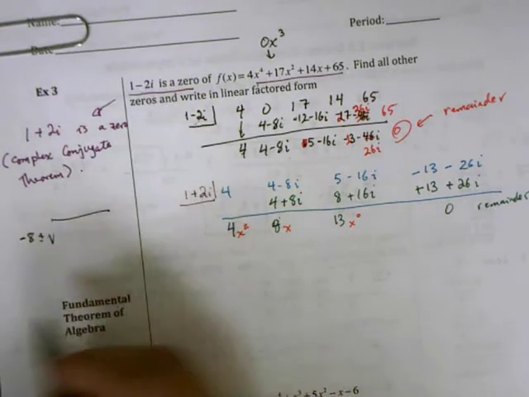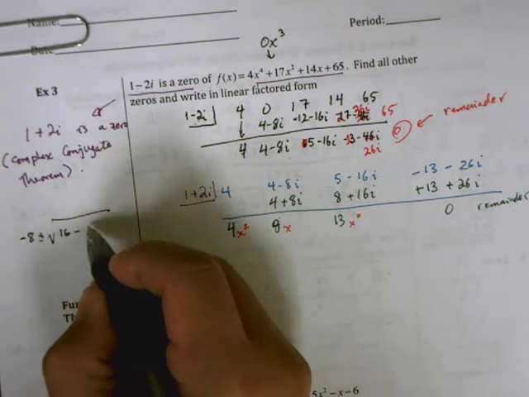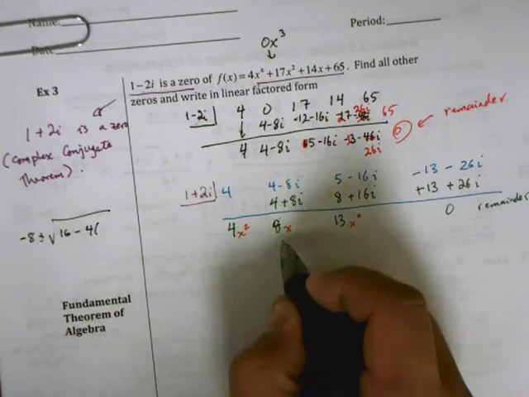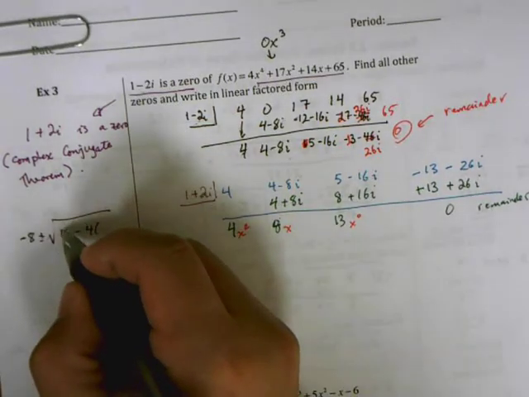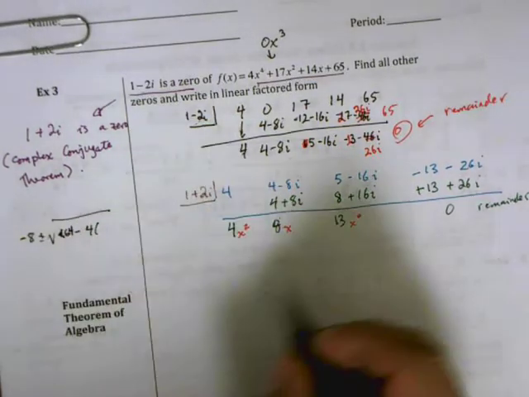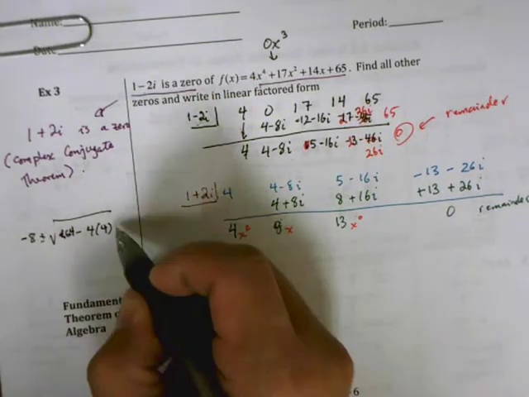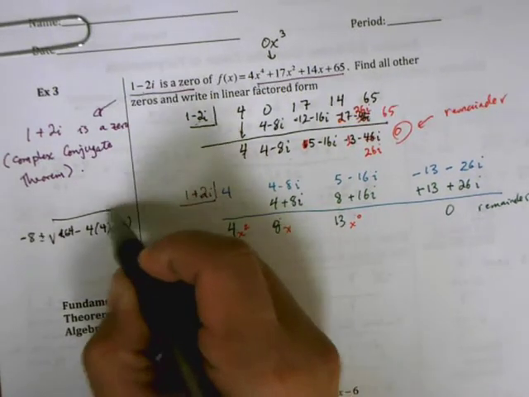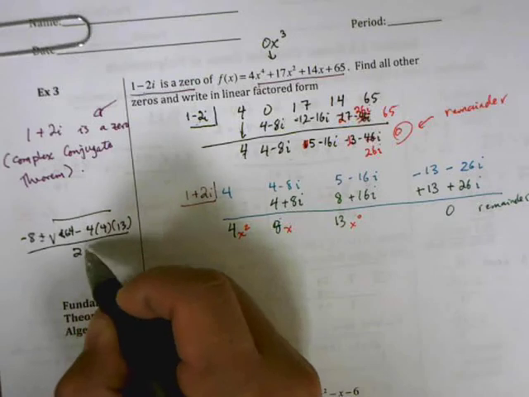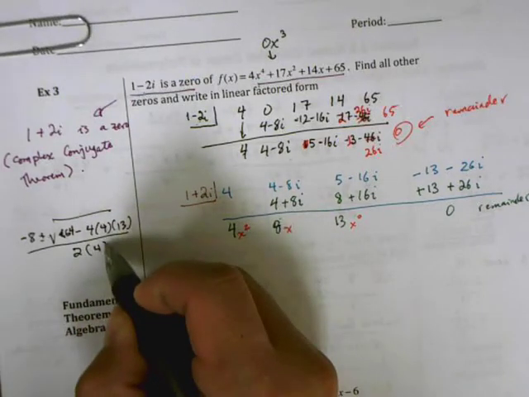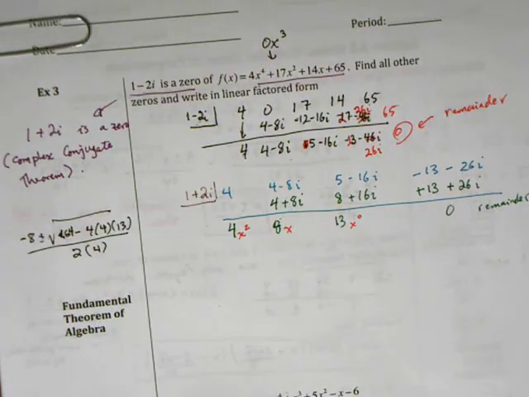So opposite of b, plus or minus the square root of b squared, which is 64, excuse me, minus 4 times a, which is 4, and then times c, which is 13, all of it divided by 2 times a, which is 4.